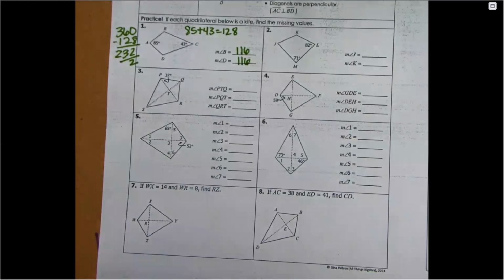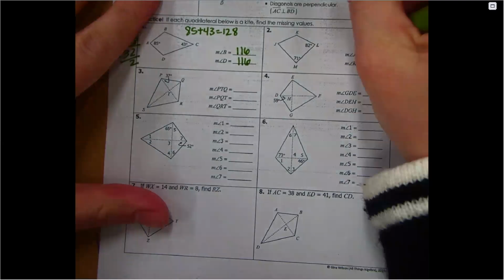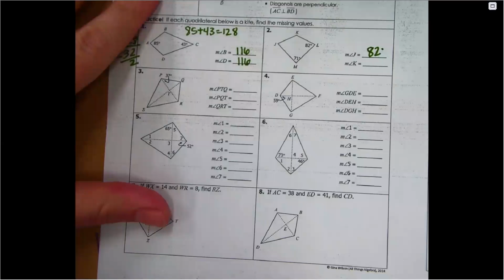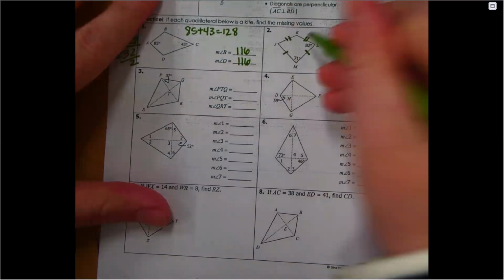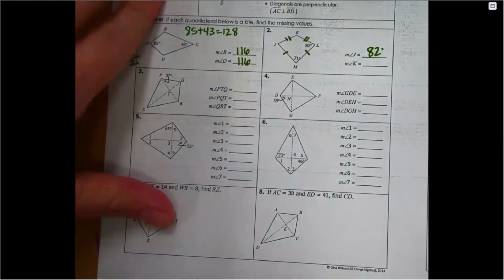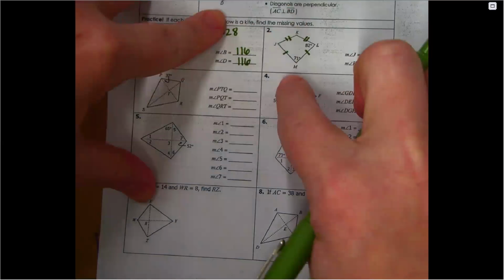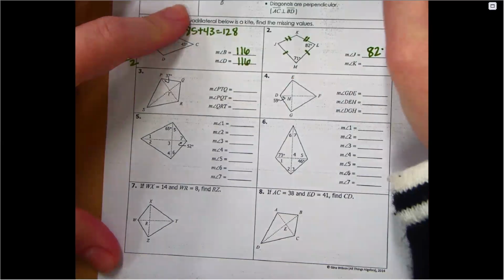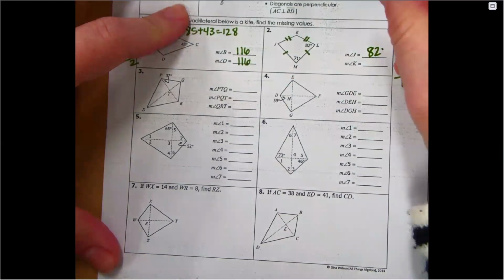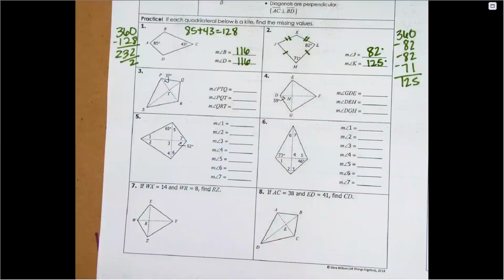Who's 82? J. You know J is 82 because these sides are consecutive. These sides are consecutive and congruent. It's the angles that are in between those. So this one is going to be 82. So we've got 82, 82, 71. What's going to be left? What's left? 125. Make sense? Okay, number 3.